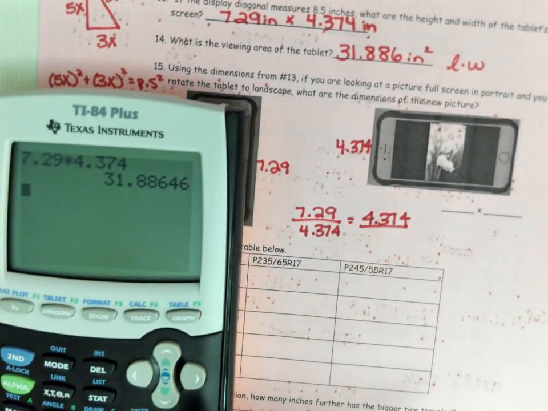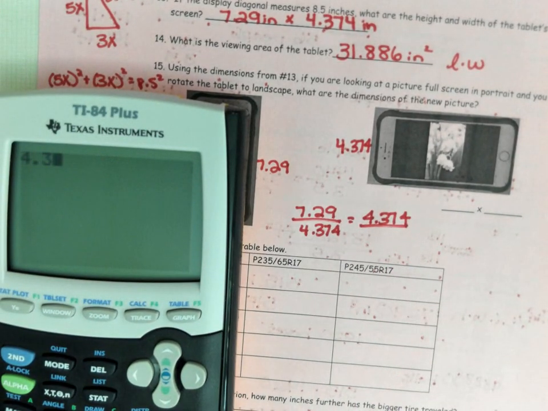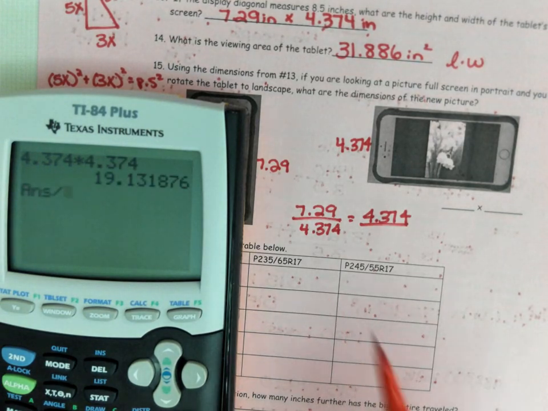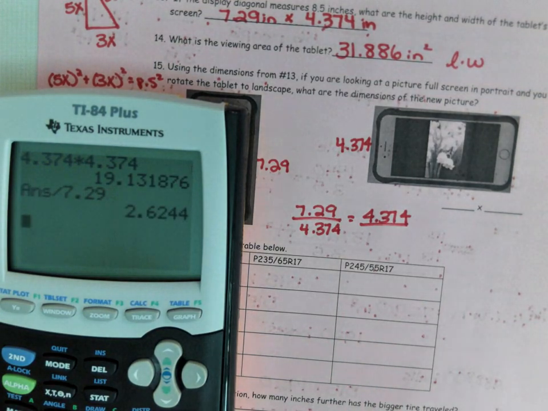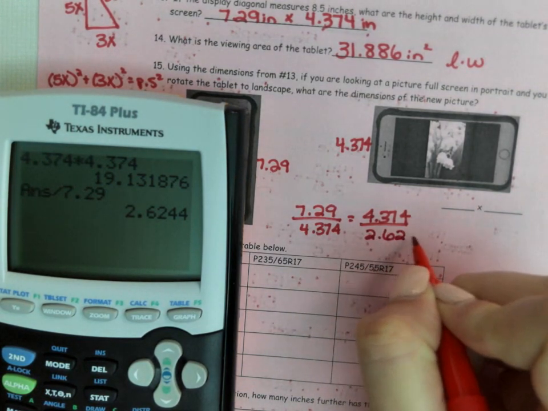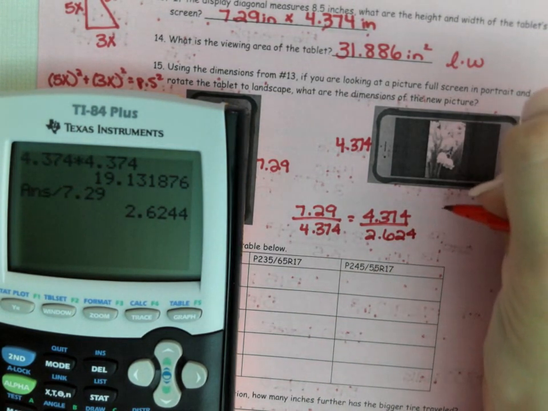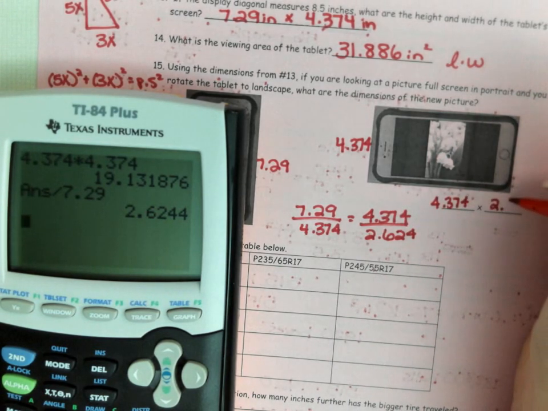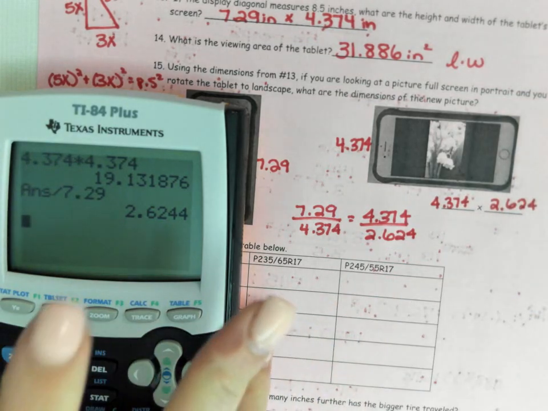We cross multiply: 4.374 times 4.374 divided by 7.29. So the other side length is 2.624. So the dimensions are 4.374 by 2.624.